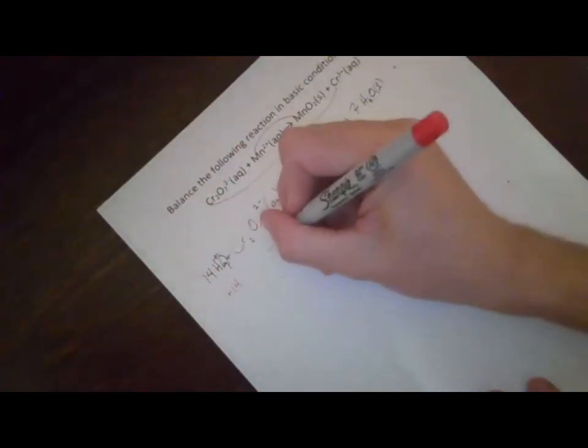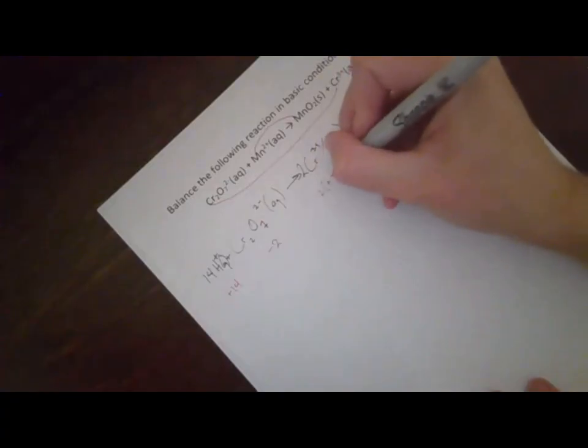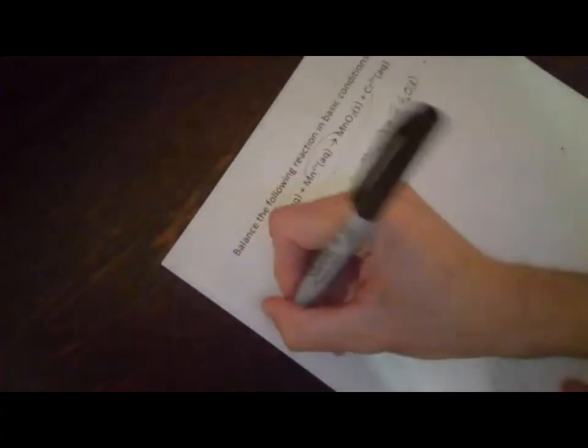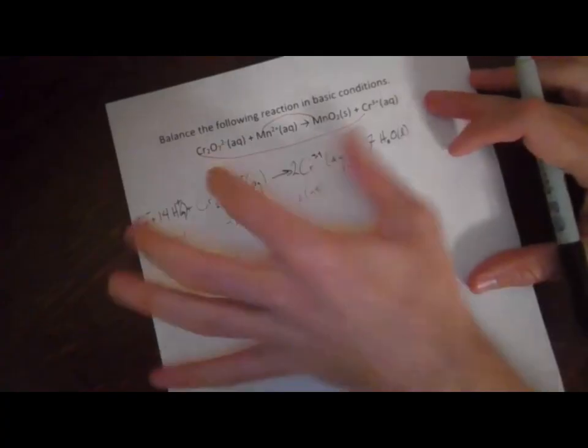So now I need to add electrons. When I look here, I got 14 plus. Let's write these out, since I got big numbers. 5 plus 14 minus 2, and then 2 times plus 3. So that's positive 6. 14 minus 2, that's positive 12. Positive 6. So I need some electrons over here, and I think I need 6 of them. That'll make up for it. So my chromium is balanced.